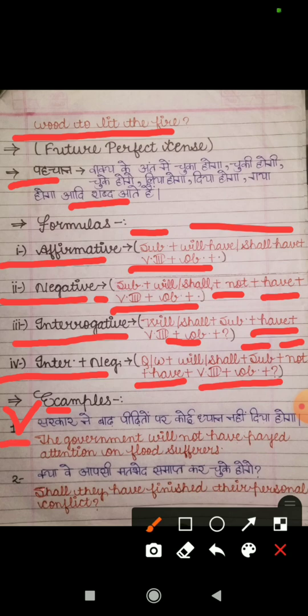सेकेंड सेंटेंस इज क्या वे आपसी मतभेद समाप्त कर चुके होंगे, सो दैट इज इंट्रोगेटिव सेंटेंस, एंड क्या इज गिवन इन द स्टार्टिंग, सो हम उसकी इंग्लिश नहीं लगाएंगे, वी विल स्टार्ट विद द हेल्पिंग वर्ब ओनली. सो टू चूज द हेल्पिंग वर्ब, फर्स्ट ऑफ ऑल वी हैव टू सी द सब्जेक्ट. द सब्जेक्ट इज वे, दैट मीन्स दे. सो दे के साथ हम शैल लगाते हैं, हमारा आएगा शैल दे हैव. सब्जेक्ट हमारा शैल हैव के बीच में आ जाएगा. Shall they have finished their personal conflict? Sorry.